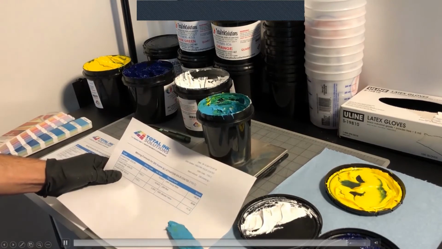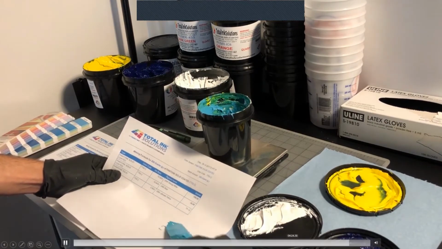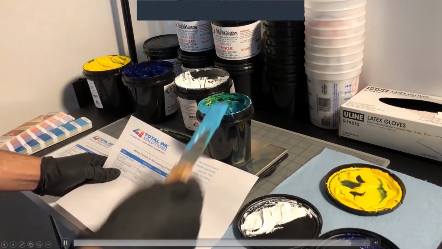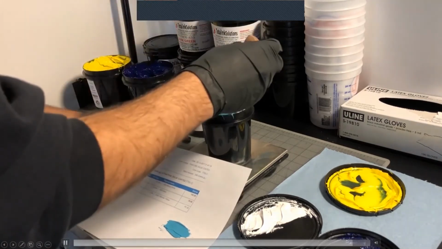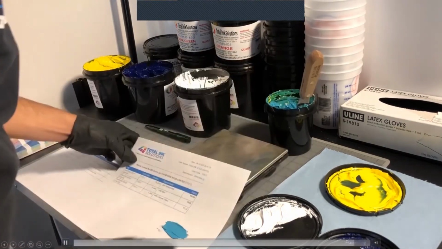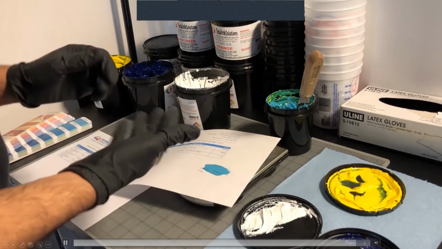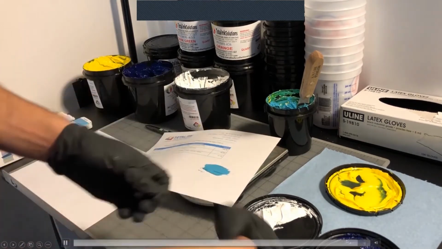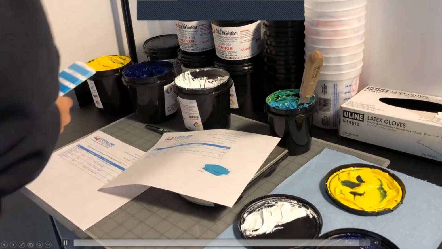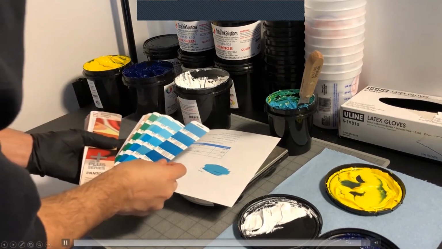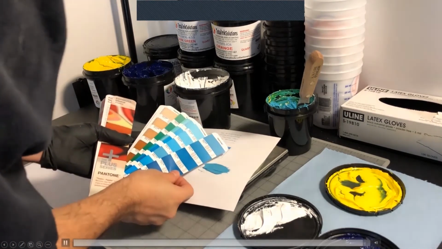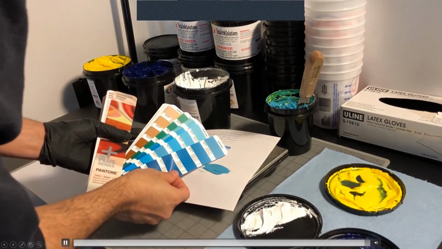So I'm just going to put a little swatch here on the paper. I'm going to show you guys the comparison to the actual Pantone book here. Just keep in mind this is a wet swatch versus a cured final swatch, but you can see how accurate it is in comparison to an actual wet swatch.